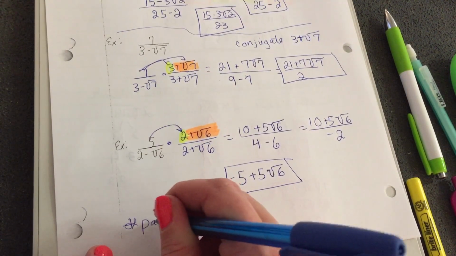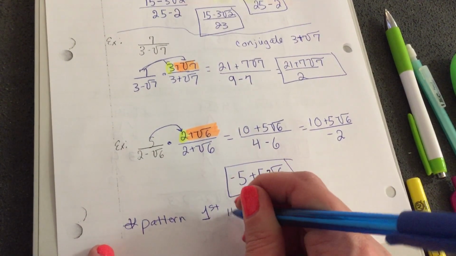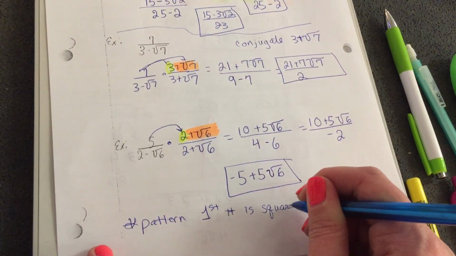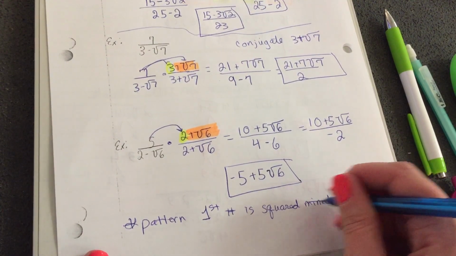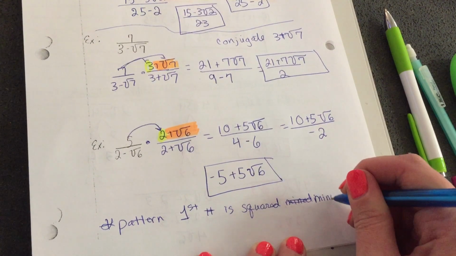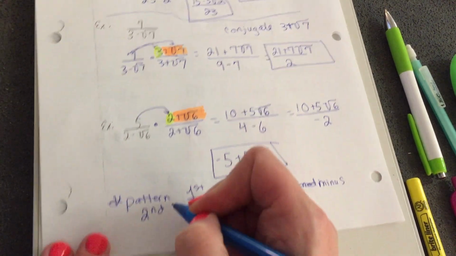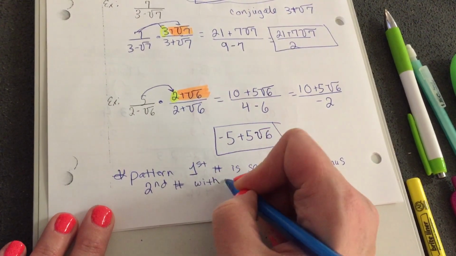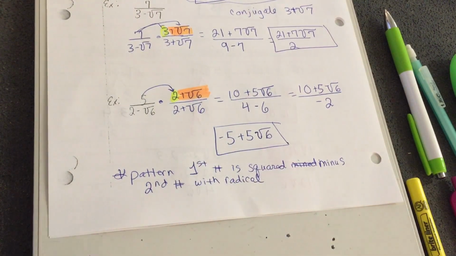There's a pattern. The first number is squared minus, whoopsie, I put minus, the second number with the radical. And this is the denominator. We're talking about the denominator.